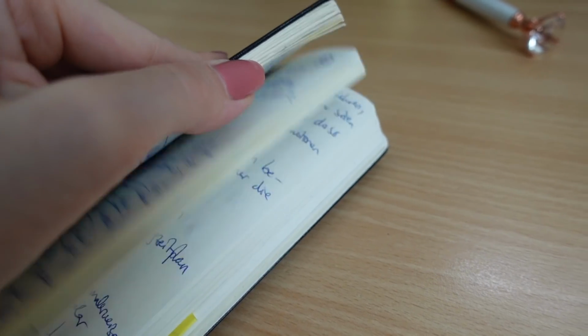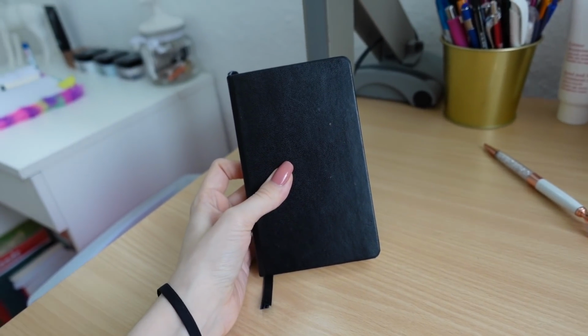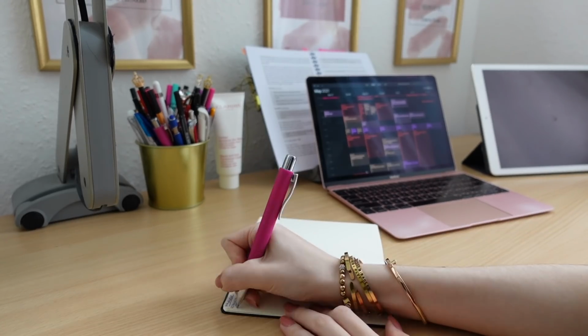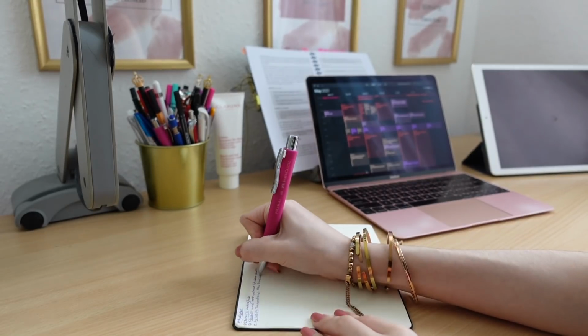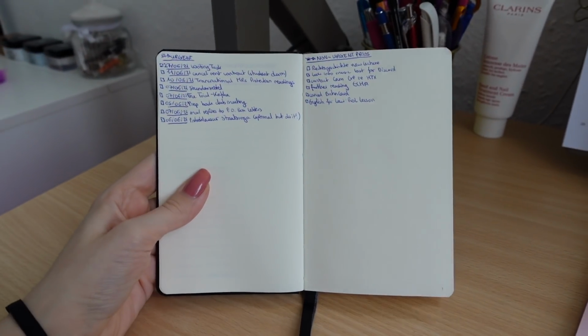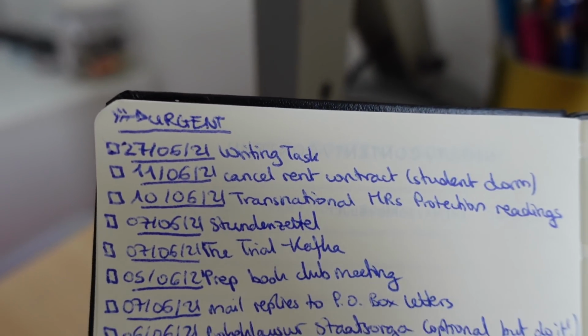So this is actually my old one, which I just finished, and it was kind of sad to finish it after such a long time, but now it's time to start a new one. I usually use a double page, and the first page is for all actually urgent tasks. So there I just write down everything, and if there's a deadline for it, which usually if it's urgent there is, then I will just write that down as well.